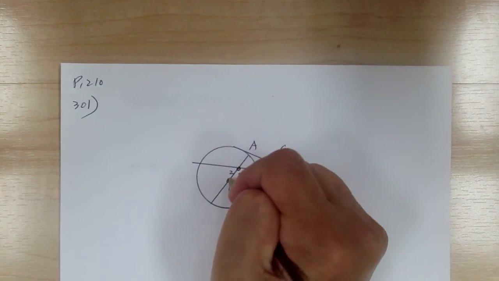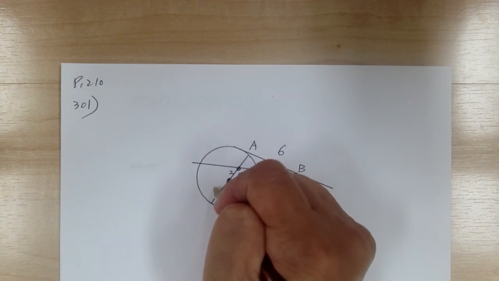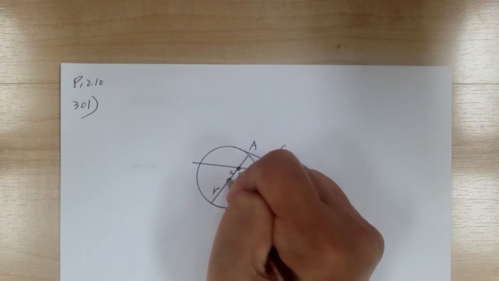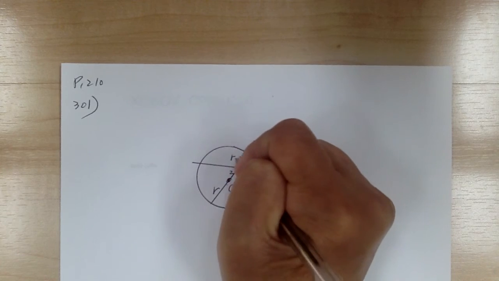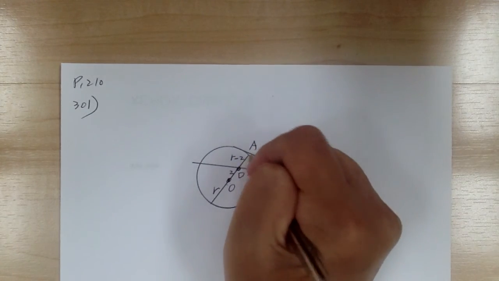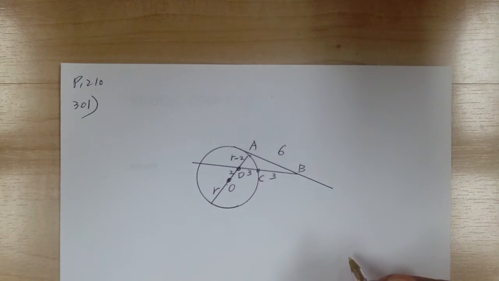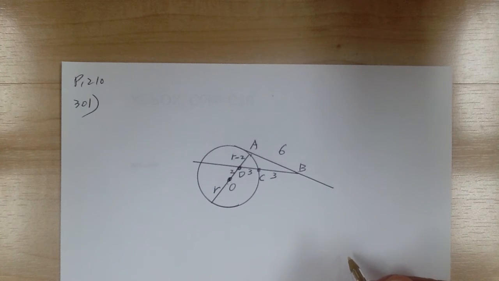We don't know what this is over here, so we're going to call it R. From here to here is R, from here to here is R, so this would be R minus 2. From A to D, so AD is R minus 2. So we are looking for the radius of the circle.